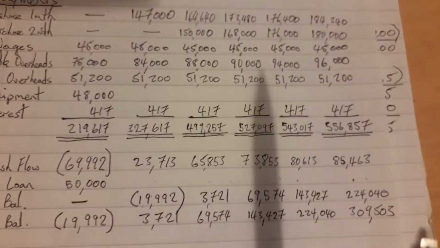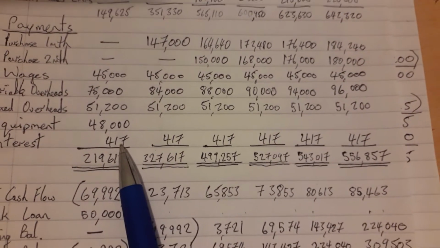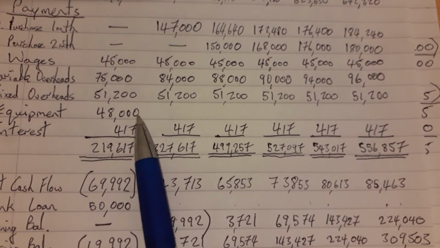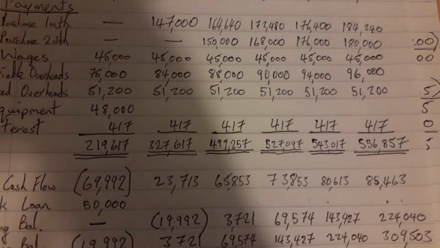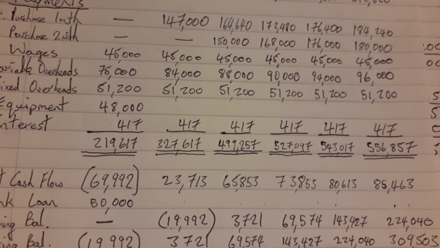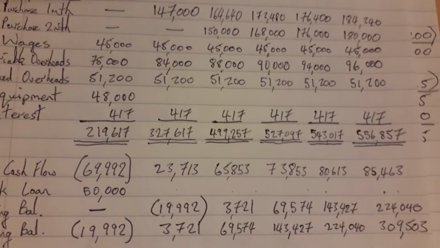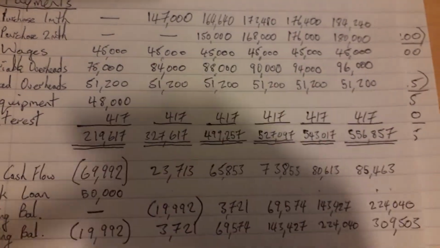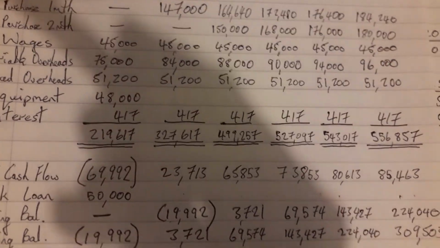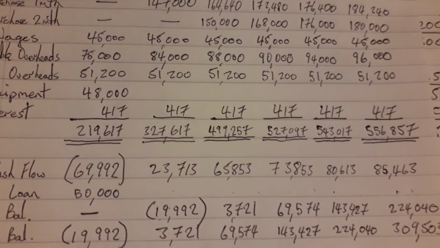However, that 417 euros is not the exact amount of the interest repayment. If you remember, when we were calculating that on the calculator, we got something along the lines of 416.6 repeating, and we rounded it to 417. So the 416.6 repeating is the exact amount. This 417 is just an estimate based on rounding.